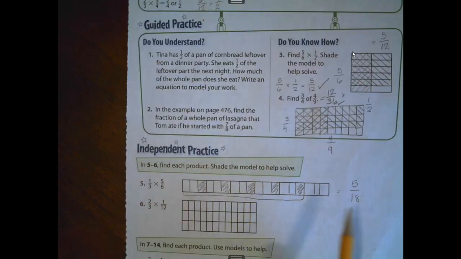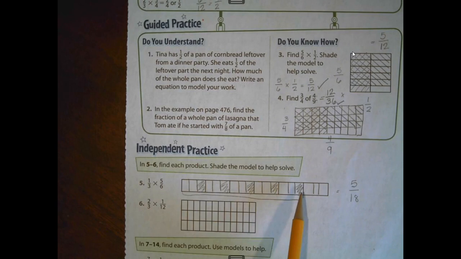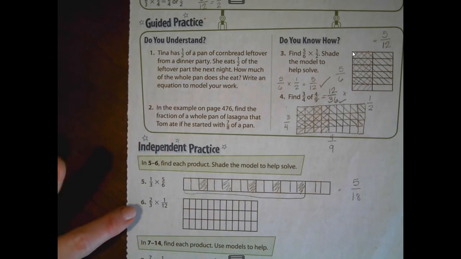Okay, so my numerator is what each of these are shaded. Again, this is not a favorite model. I would prefer to draw that with an area model. I just see the product easier where the columns and rows actually crisscross. All right, let's look at that with number 6.